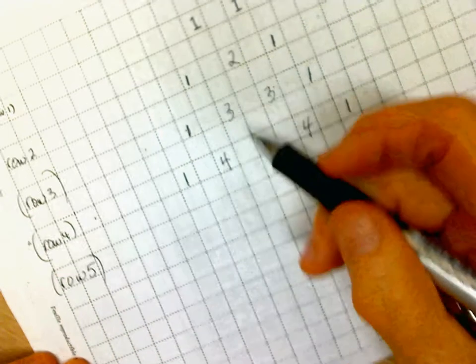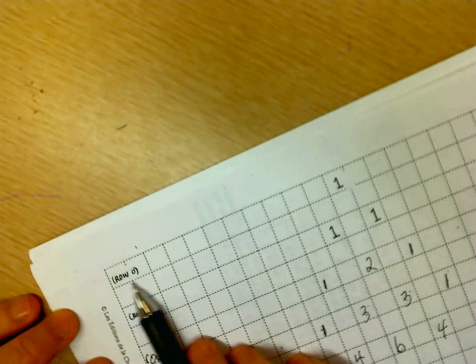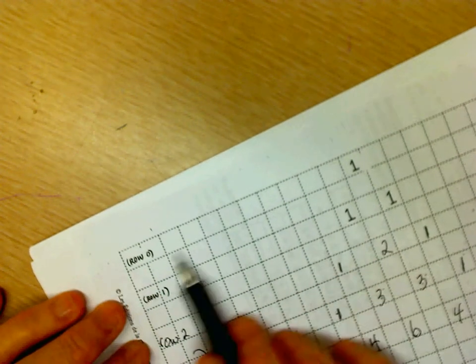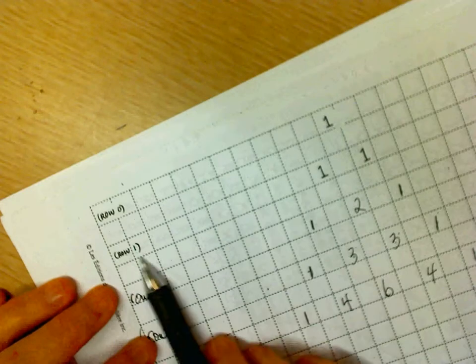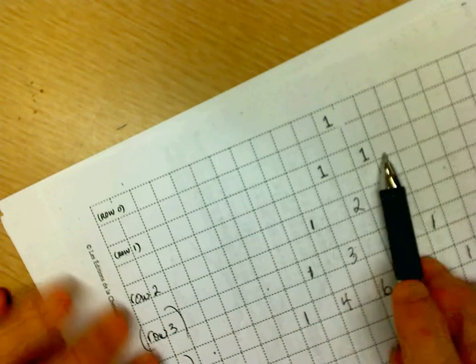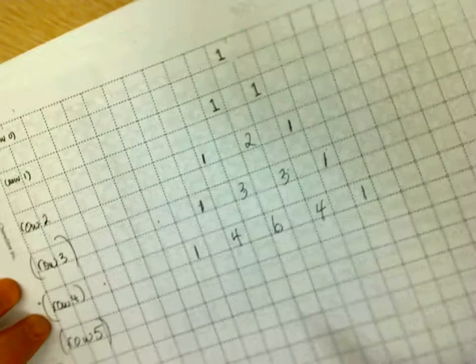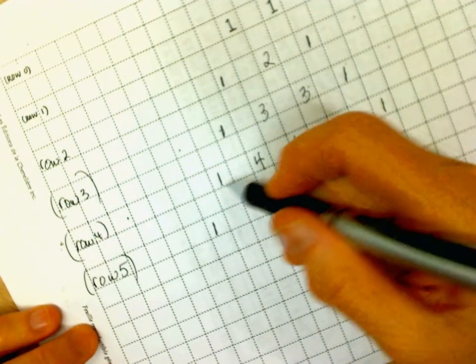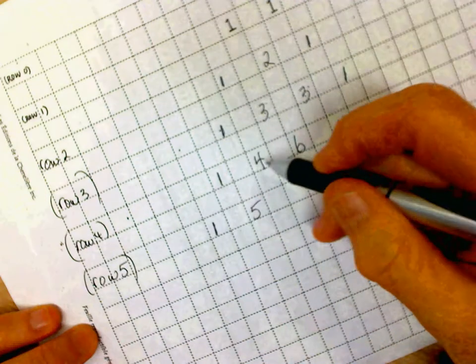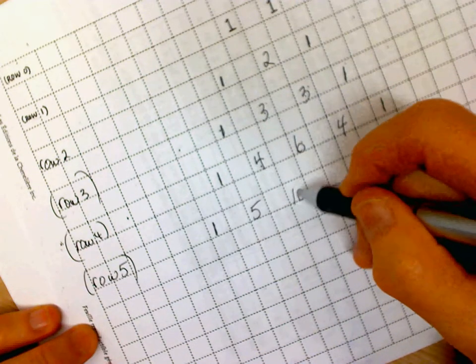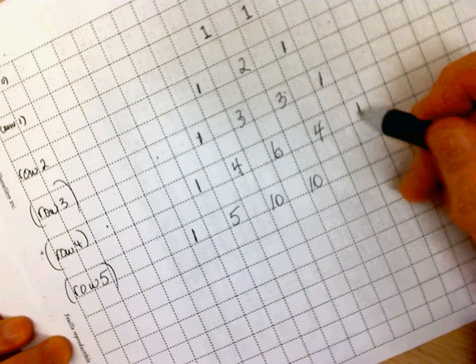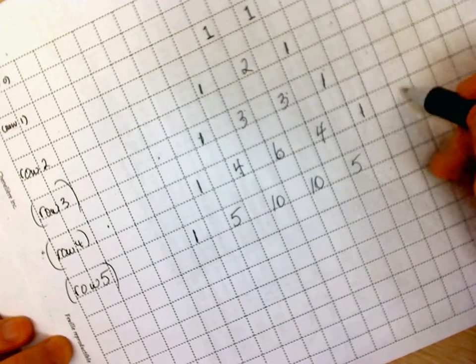So row 5. Notice we started with row 0. The first one is called row 0, then the second row is called row 1, then 2. So let's do row 5. 1 plus 0 is 1. 1 plus 4 is 5. 4 plus 6 is 10. 6 plus 4 is 10. 4 plus 1 is 5. 1 plus 0 is 1.